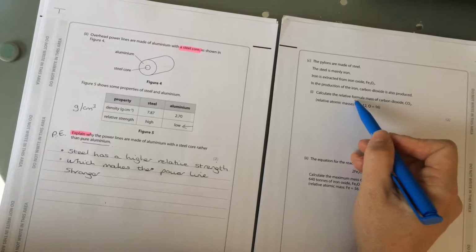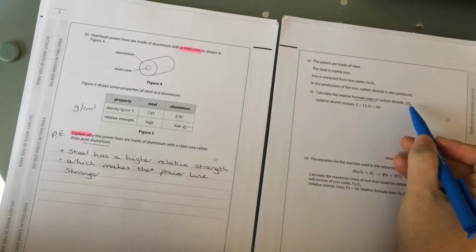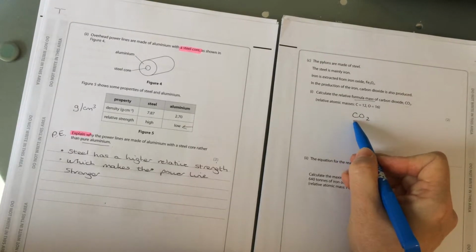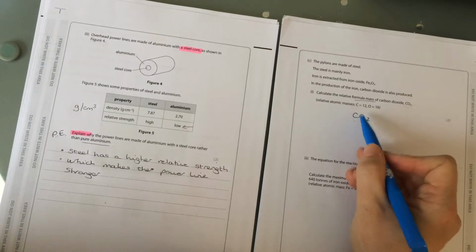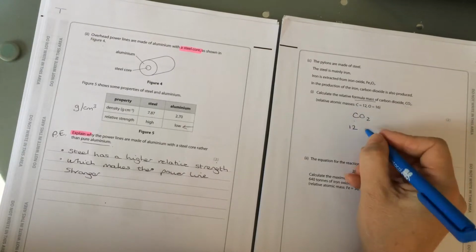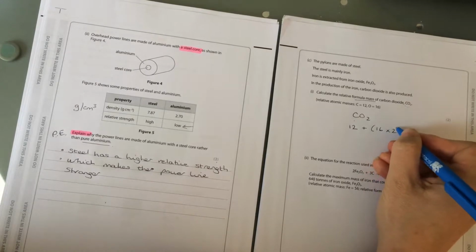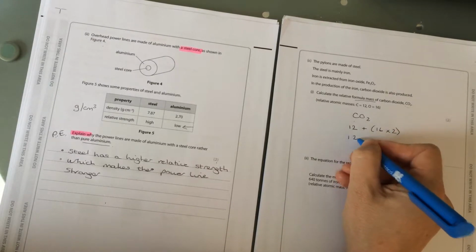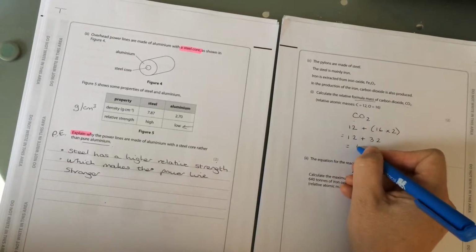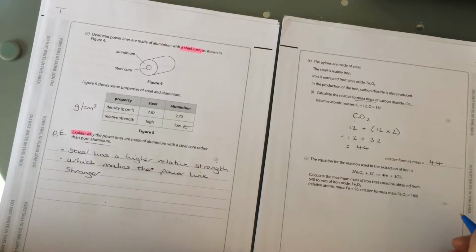So they want me to work out the formula mass of carbon dioxide. So if I look at the formula they've given me, CO2 has got 1 carbon and 2 oxygens. So to work out the formula mass, I add 12, which is the mass of carbon, to oxygen, which is 16 times 2 of them. So that gives me 12 plus 32, which gives me a mass of 44. So the formula mass of carbon dioxide is 44.